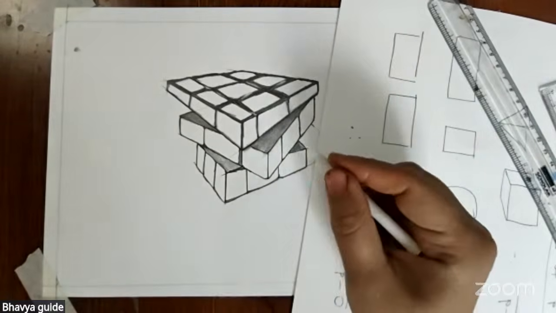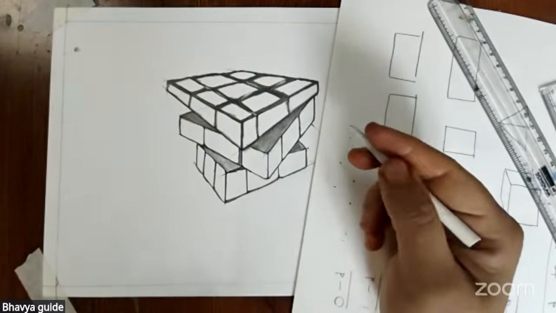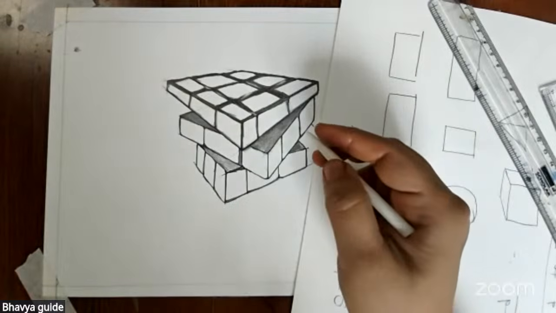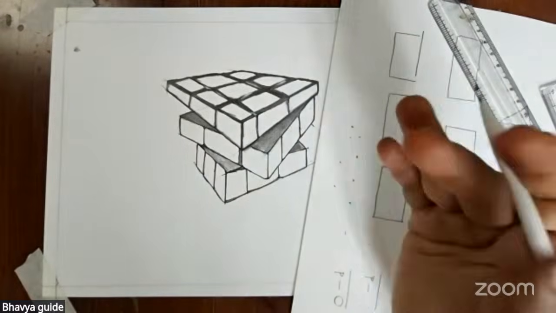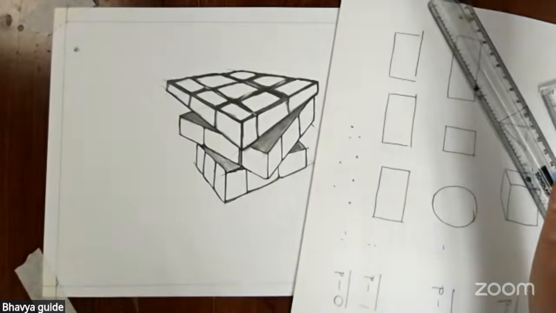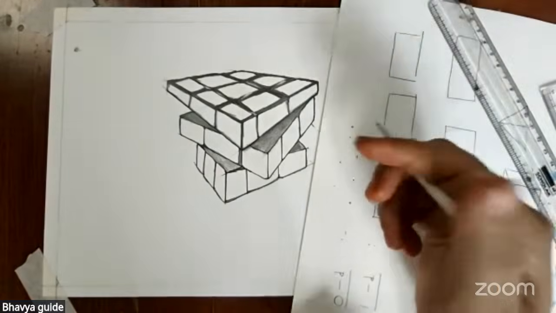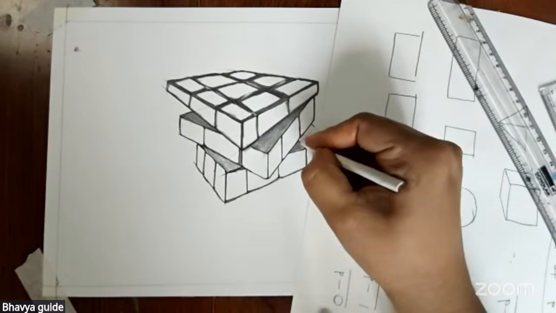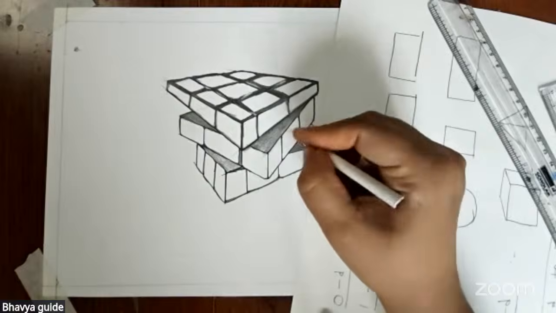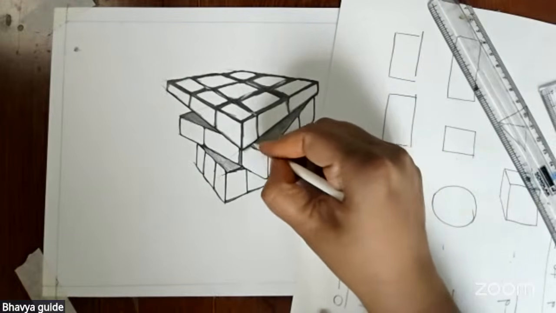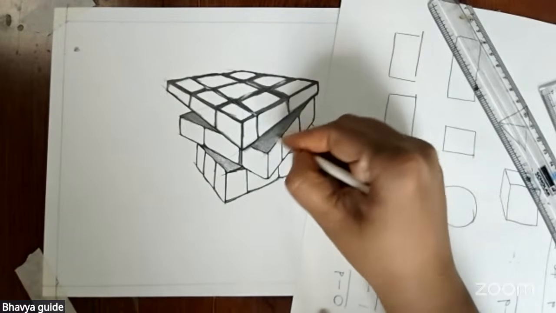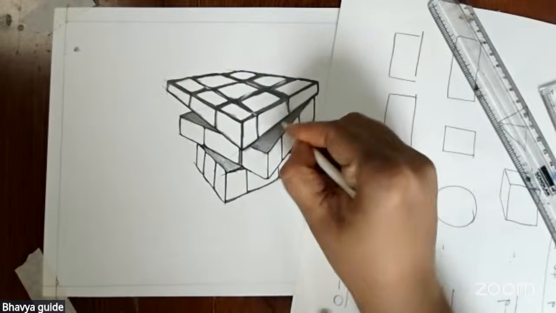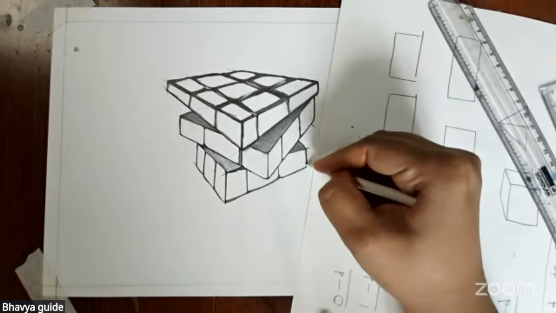Blending gives you the smooth texture as I said, no? So here for this Rubik's cube, no need to get any textured way. We need smooth only, smooth texture. Okay, so that's why we are using the blending system. Okay, if we want any texture way, we usually don't use the blending system.